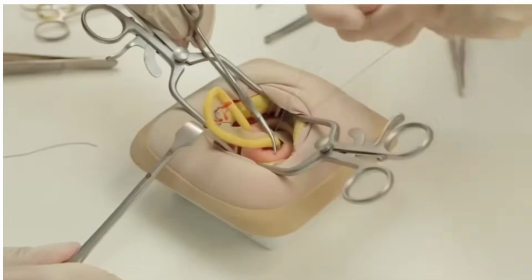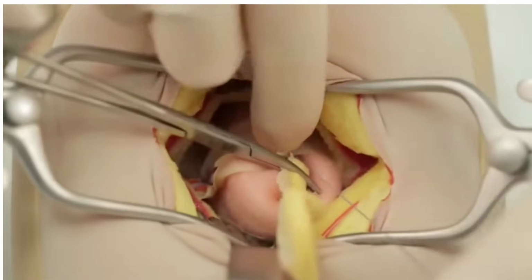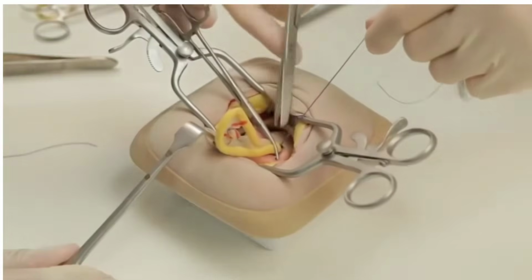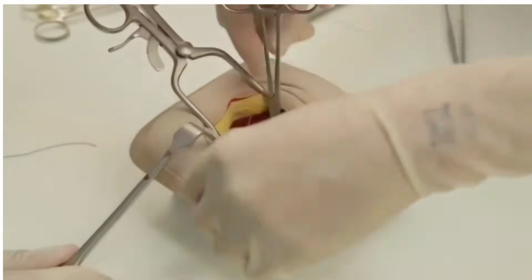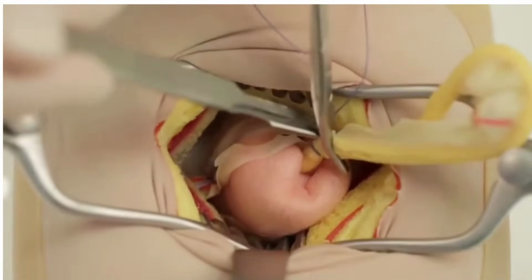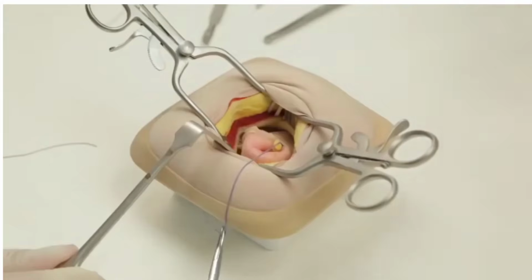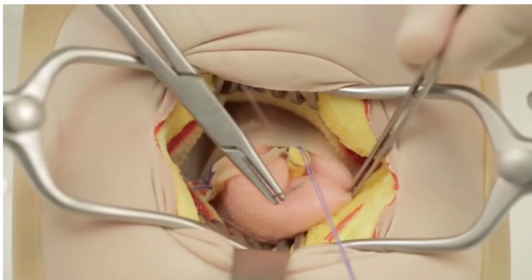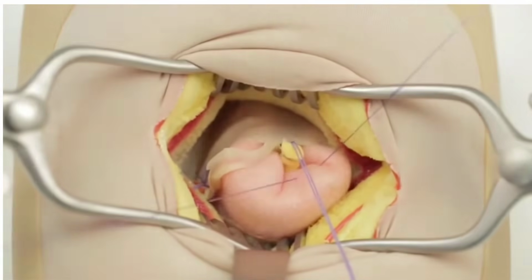The stump can be managed in 2 ways. Simple ligation with the stump left exposed is common. Alternatively, it may be inverted into the cecum with a purse string or Z suture placed in the cecal wall. Choose the method according to surgeon preference and intraoperative findings.